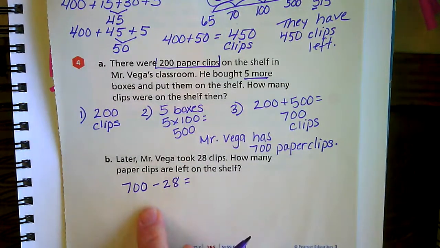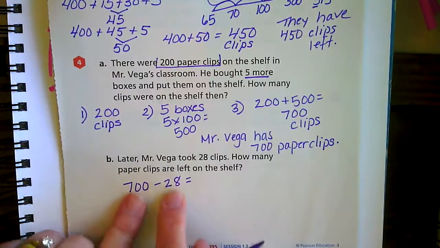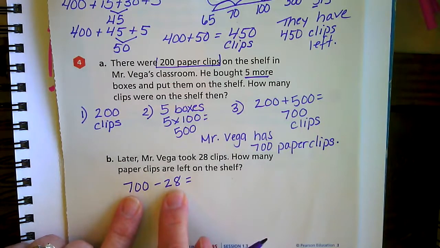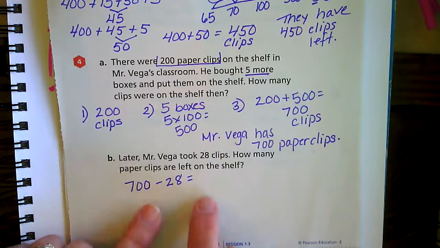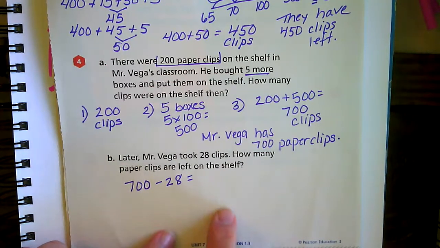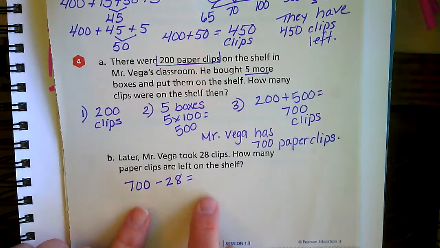Okay, go ahead and try to solve that on your own. Maybe you're doing a number line, finding the difference between 28 and 700. Maybe you're doing another number line, a different one, where you're taking 28 from 700. Whichever you're comfortable with, go ahead and try, and then check with me. If you're not sure, go ahead and do it with me.